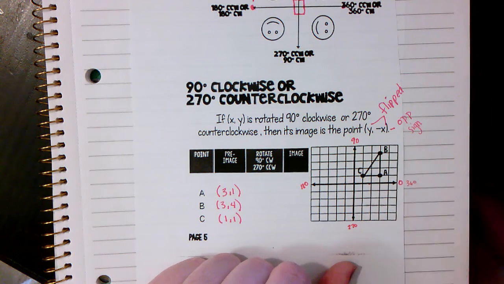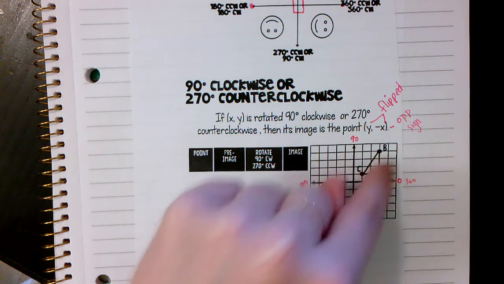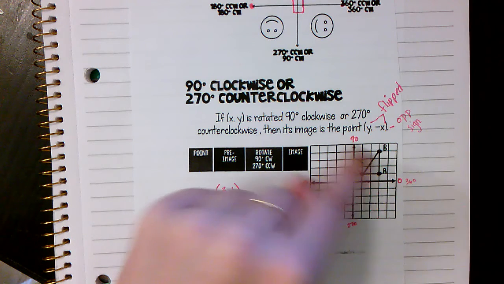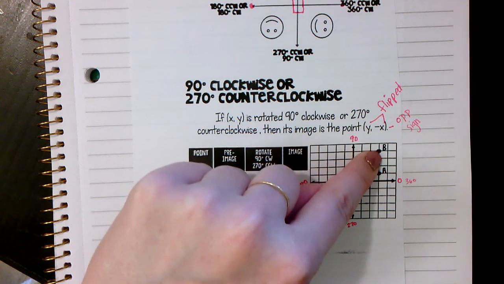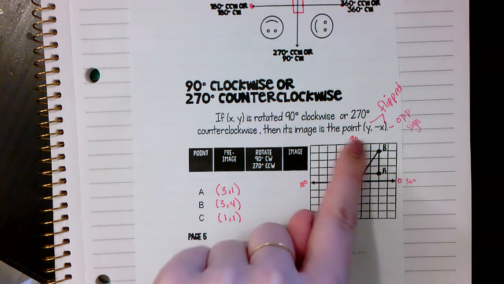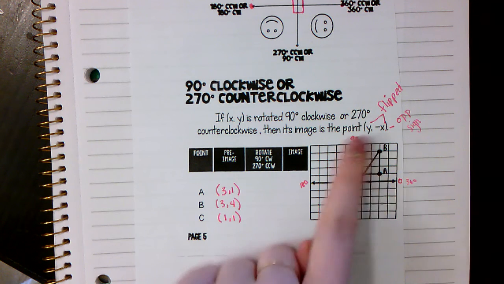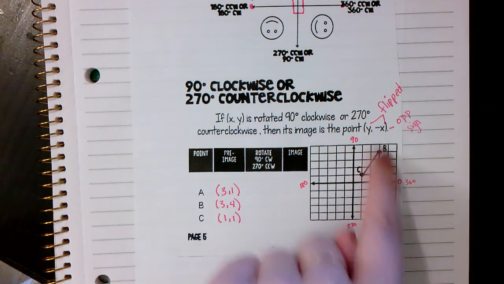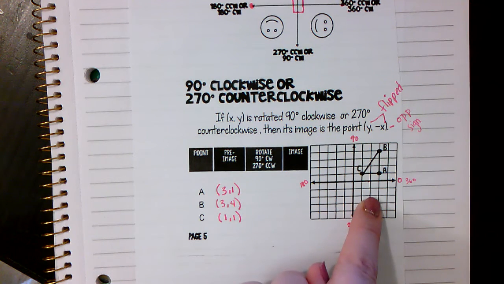This can also be 360. So if we started here, 90 degrees is one quadrant, right? That's a 90-degree angle. So I want you to take this image from where it is and rotate 90 degrees. So we've got to go from one quadrant to the next quadrant. And it says 90 degrees clockwise. So if clocks turn this way, we've got to go from this square down to this square.